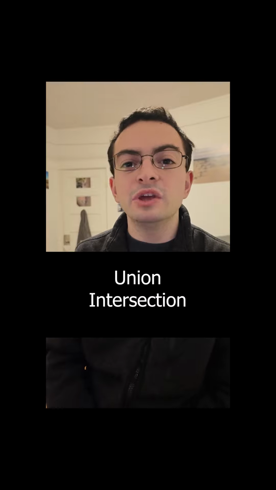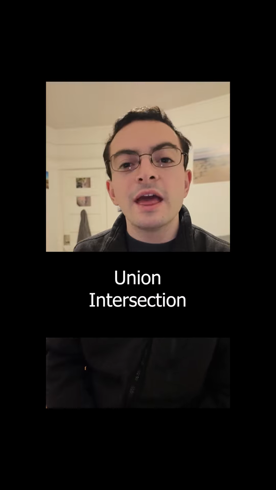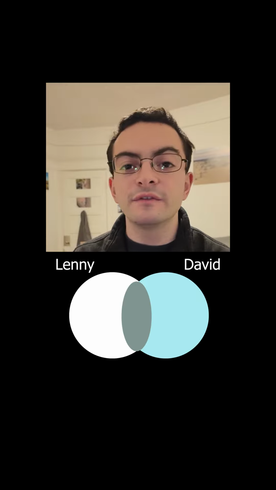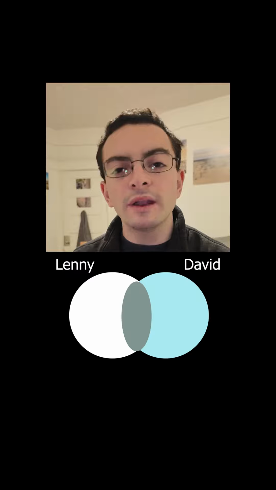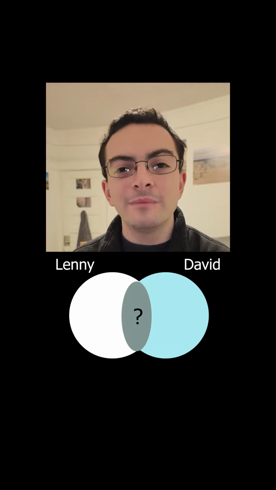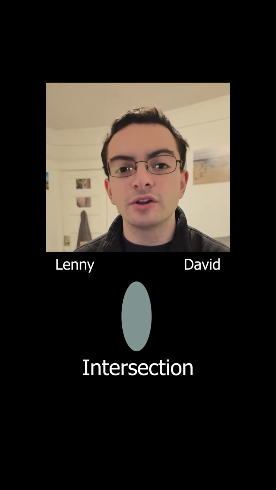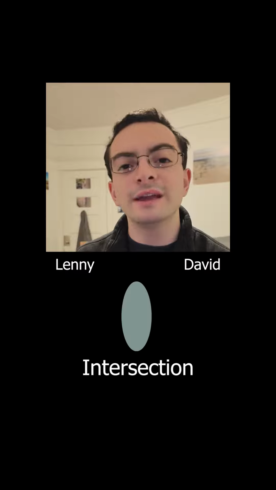But while sets don't have indices, they have something else very special instead. They have unions and intersects. And you can think of these as components of a Venn diagram. Say we have a list of foods that Lenny likes and a list of food that David likes, and we want to see if there's any overlap between foods that we both like. And that would be the intersect of our two sets, the stuff that we have in common.